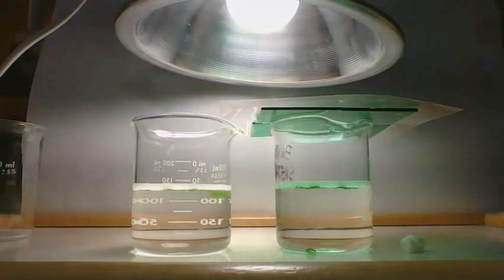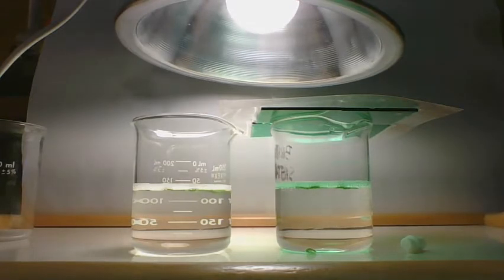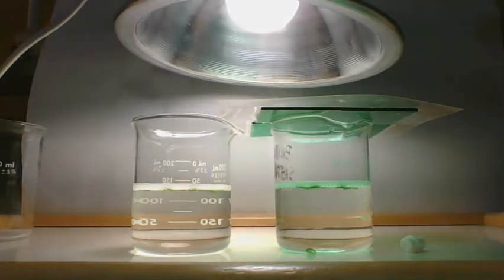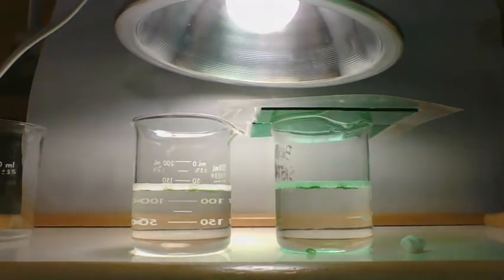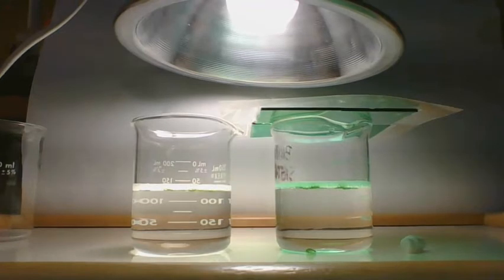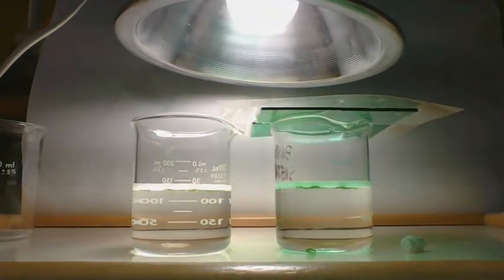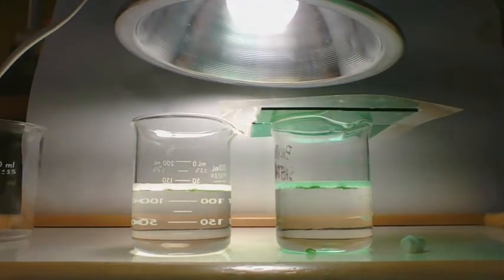I am almost at the 4-minute mark, and guess what, people? We are so close to being done with this bad boy. At the 4-minute mark, in white light all 10 are now floating and 9 are floating in the green light.